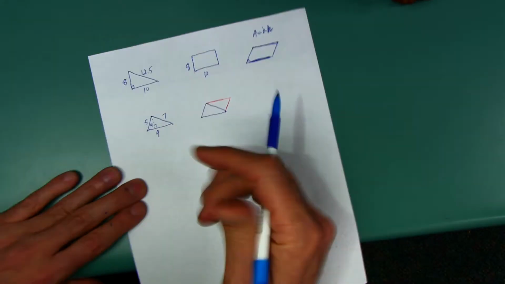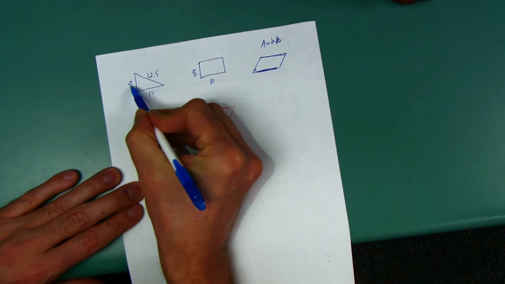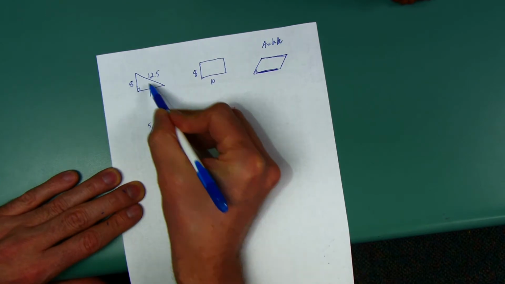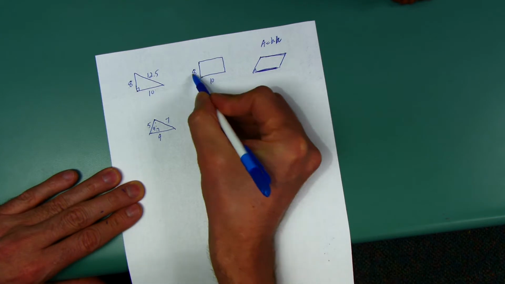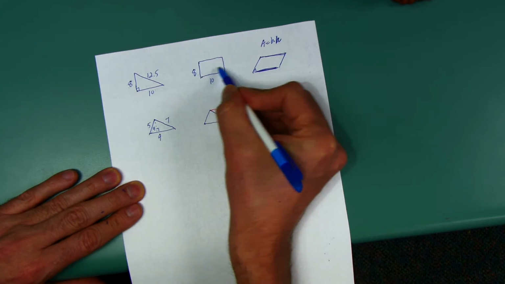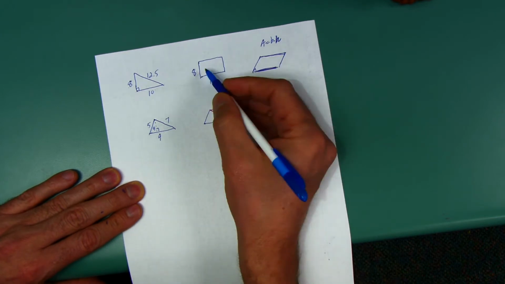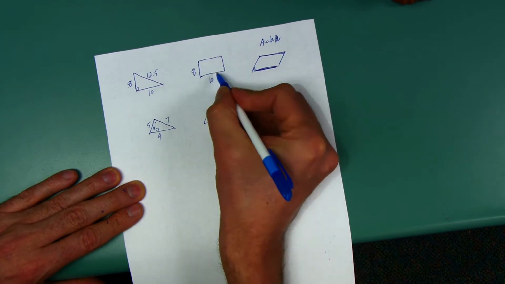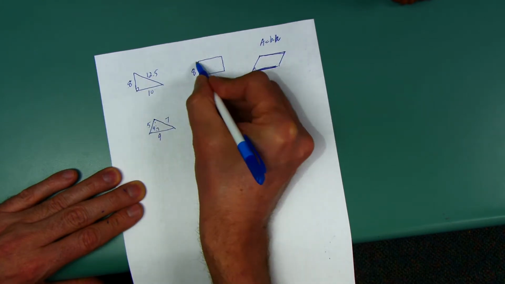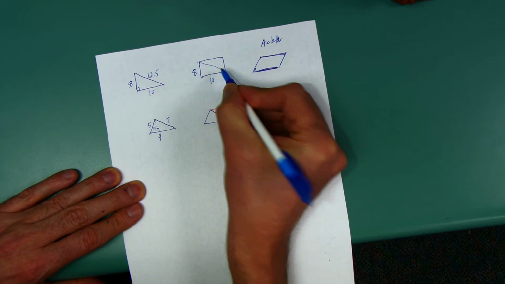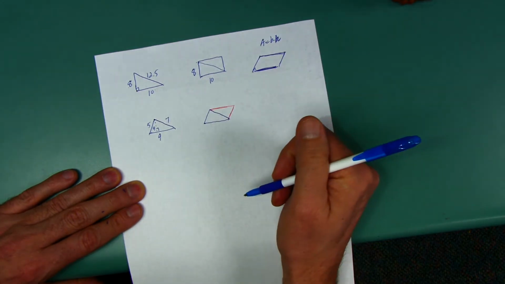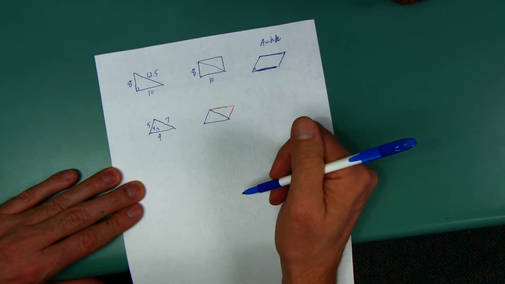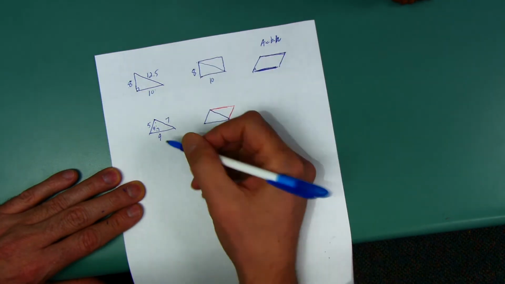Now, why is that? You can see this triangle here is 8 tall and 10 wide, and then this diagonal is 12.5. You can see this rectangle is 8 tall and 10 wide. Well, what's the area of the rectangle? 8 times 10, 80, right? And isn't that triangle half of that rectangle? Yeah, a diagonal of a rectangle is going to cut it in half. Okay, so it's half of the base times the height.